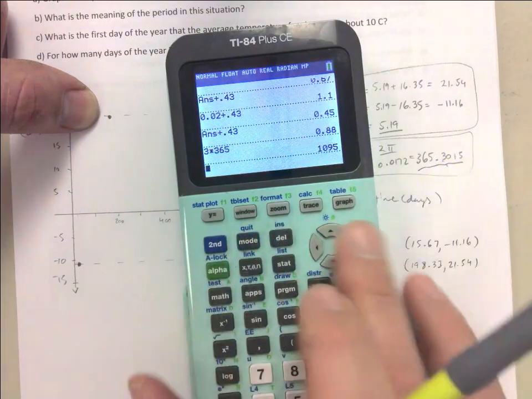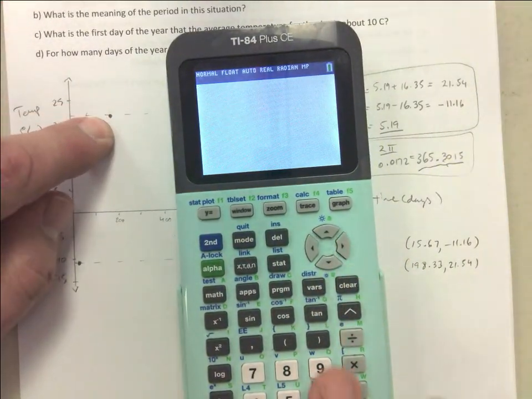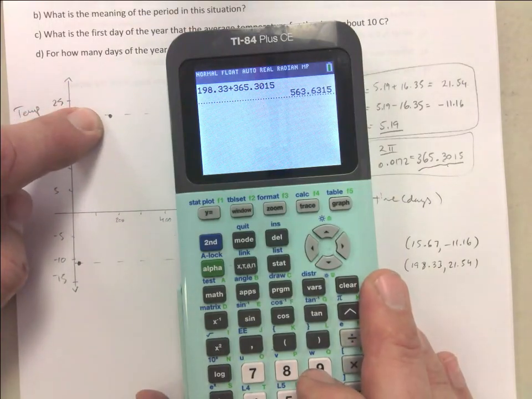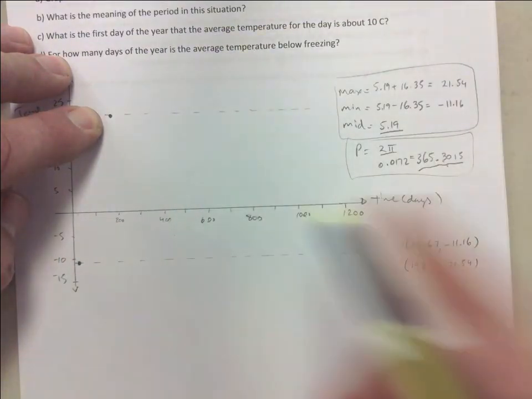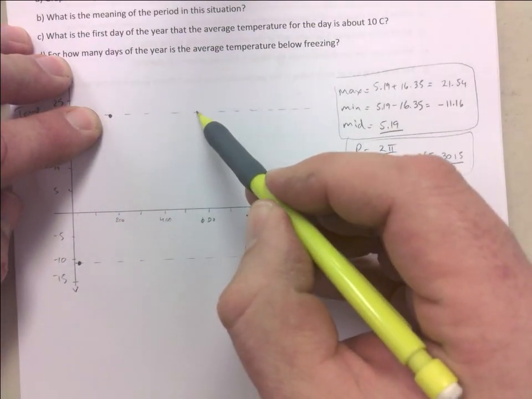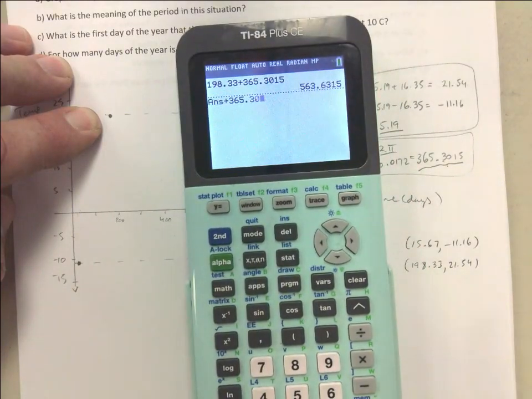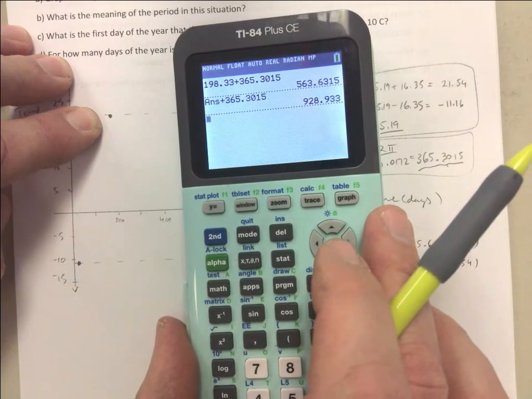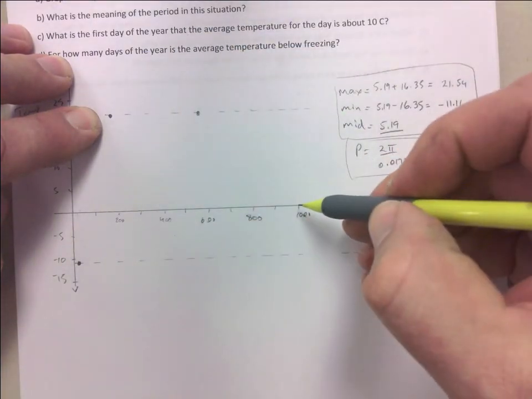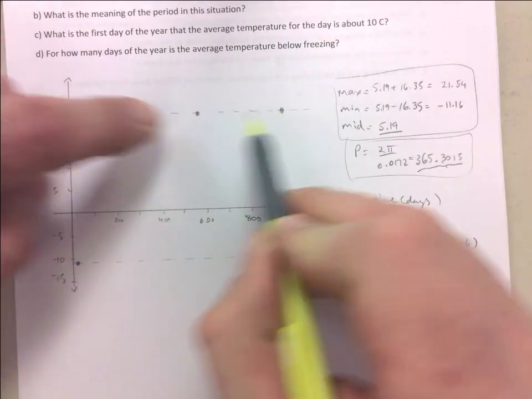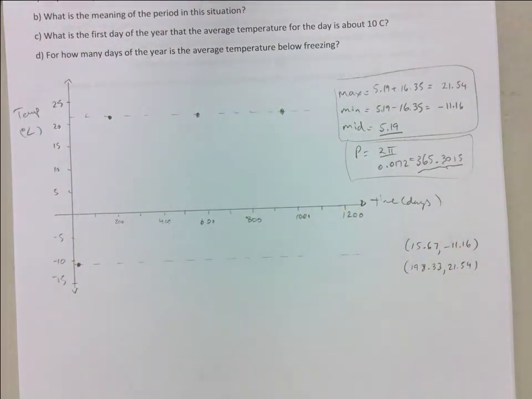So watch this. Just use your calculator. If this is 198 in terms of my y, you add a period to it. So the next top should be 563.63. This is 500. 563 is right about there. I'll add another period to it. Here you have to try to include as many decimals. 928.93. This is 950. 928 is right about there. Just make sure the spacing looks about the same, right, from cap to cap.